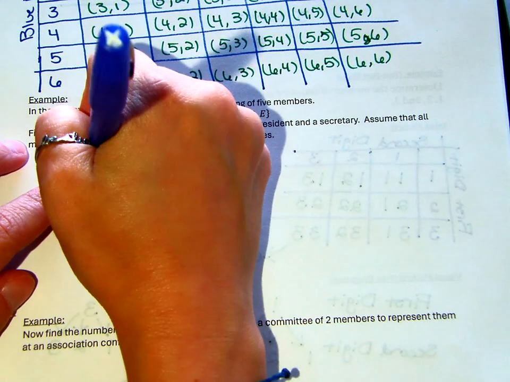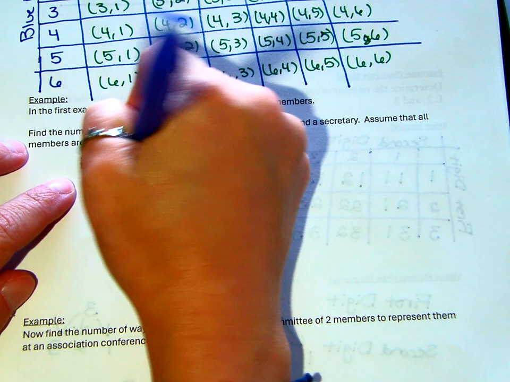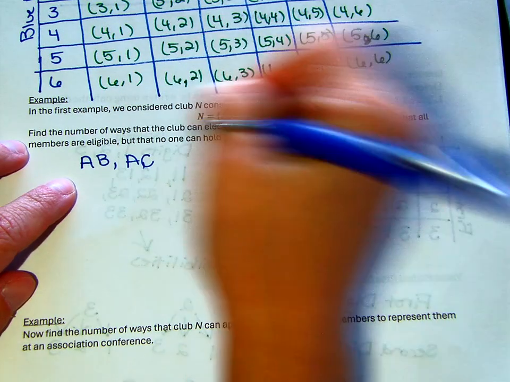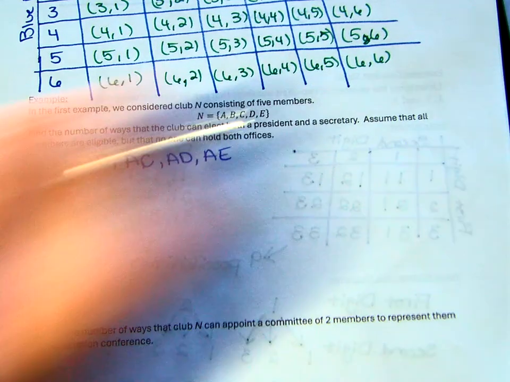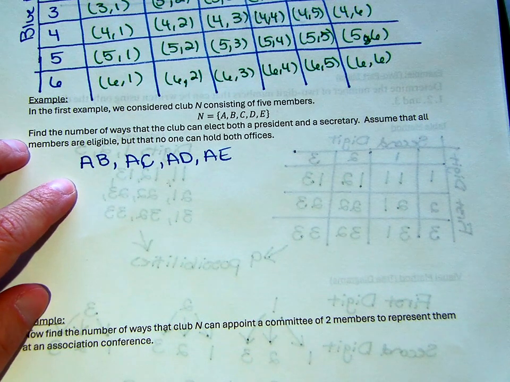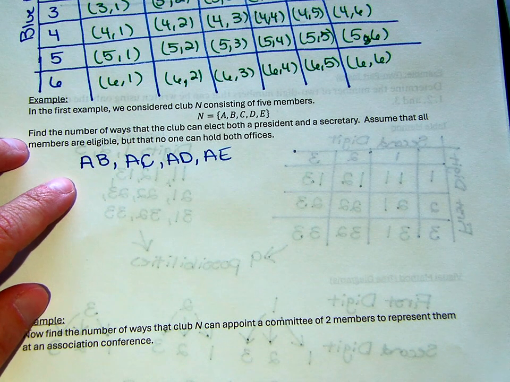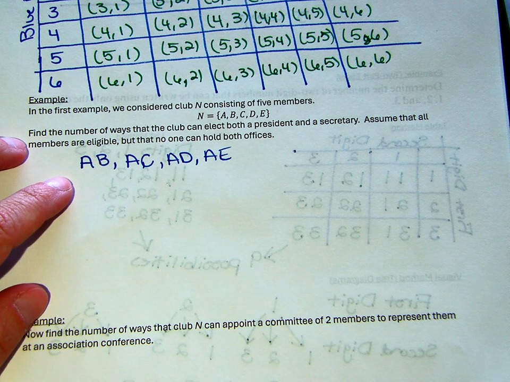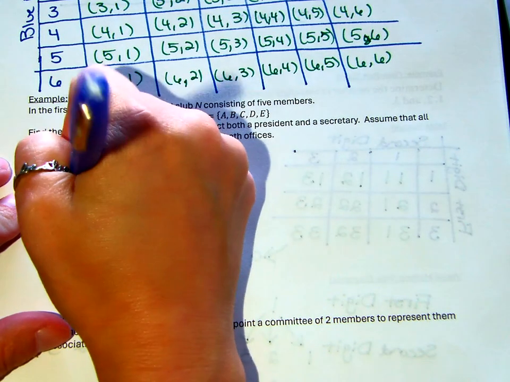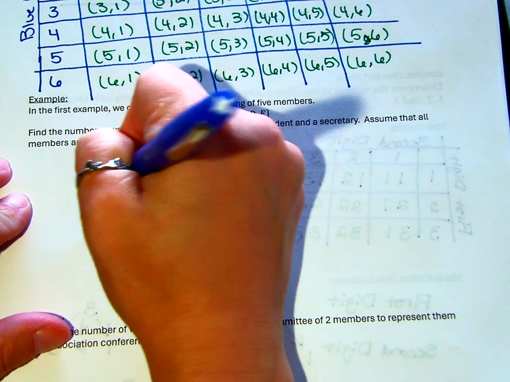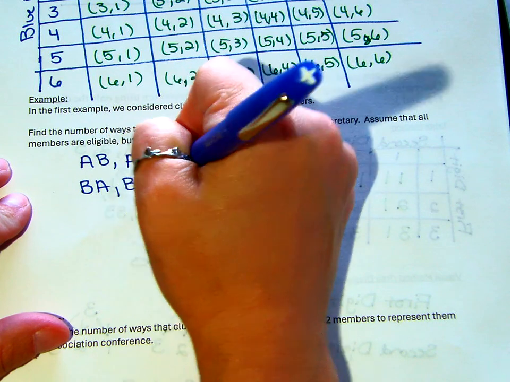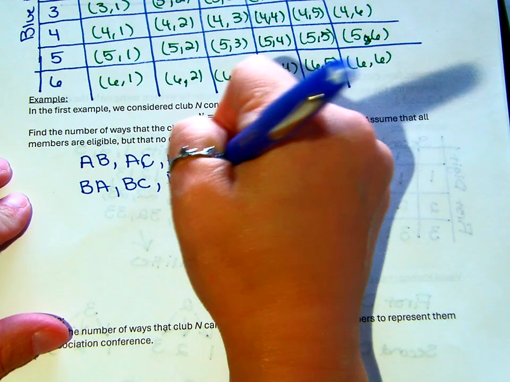If A is president, C could be secretary. If A is president, D can be secretary. If A is president, E could be secretary. Just going down the list. I'm done now if A is president. Now I'm going to do the exact same process for if B is president. If B is president, A could be secretary. If B is president, C could be secretary. You'll kind of see that there's a little bit of a pattern that happens.